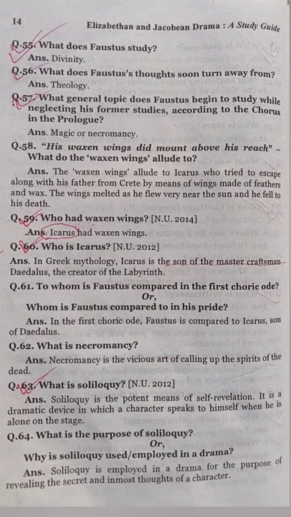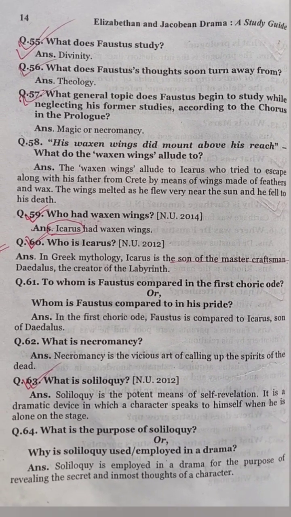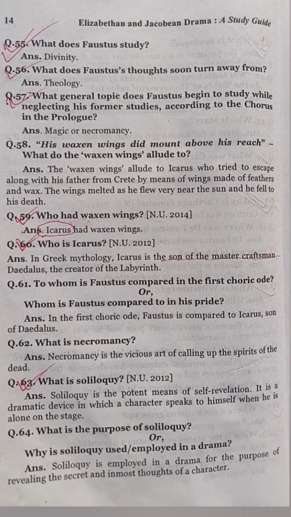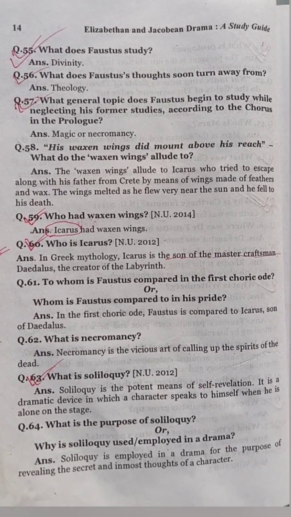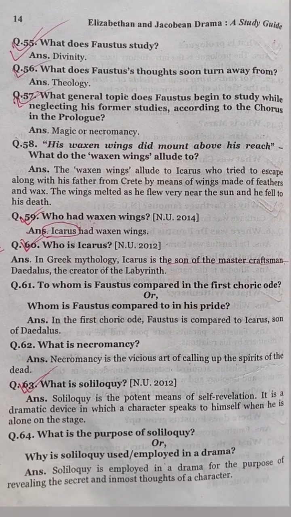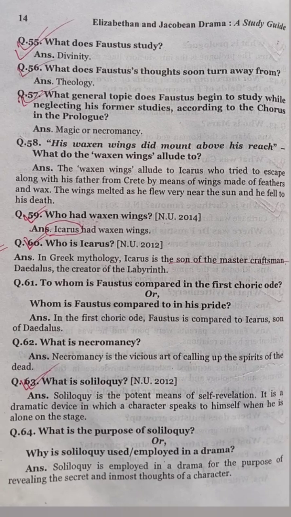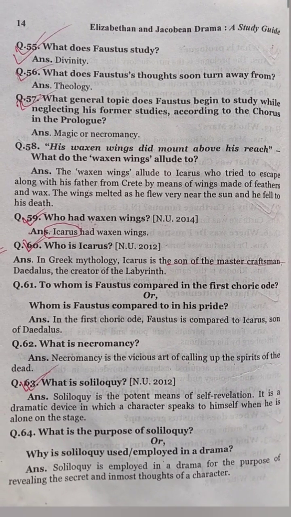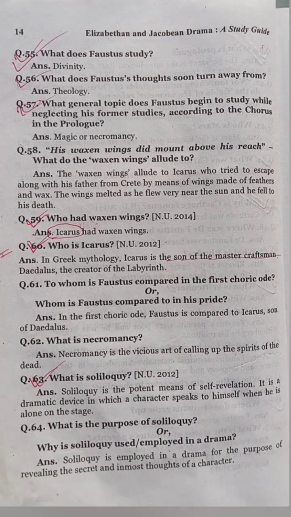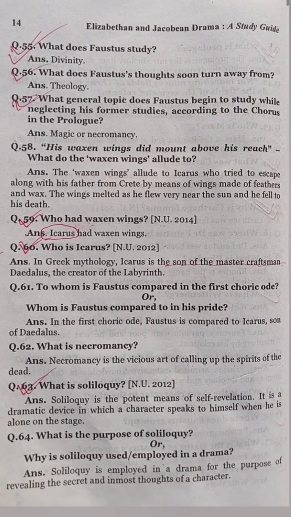58. "His waxen wings did mount above his reach." What do the waxen wings allude to? The waxen wings allude to Icarus, who tried to escape along with his father from Crete by means of wings made of feathers and wax. The wings melted as he flew very near the sun, and he fell to his death. 59. Who had waxen wings? Icarus had waxen wings. 60. Who is Icarus? In Greek mythology, Icarus is the son of the master craftsman Daedalus, the creator of the labyrinth.